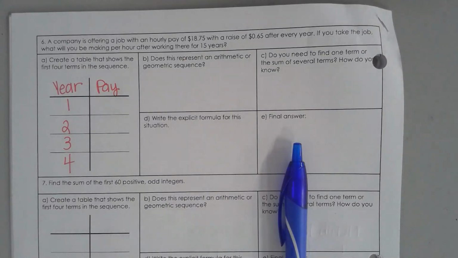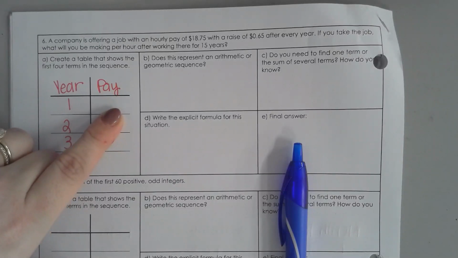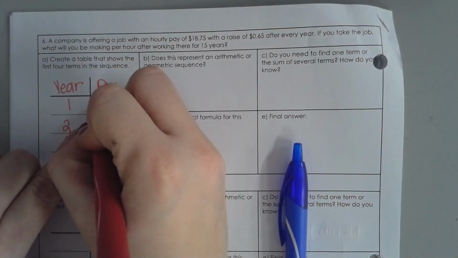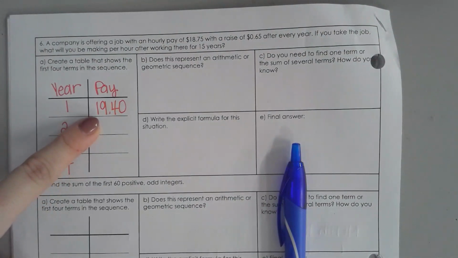So after year 1, how much are you going to be making? Is it going to be $18.75? No, because we're assuming after year 1, you've got your raise. So what would the pay be after year 1? What is it? 19.40. Okay. And you got that because you added the 65 cents on.